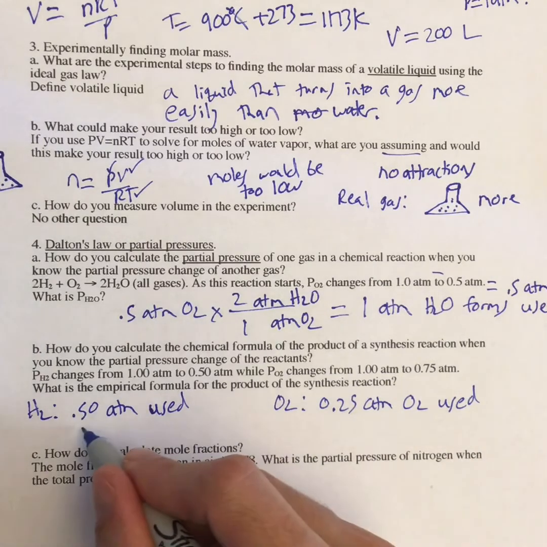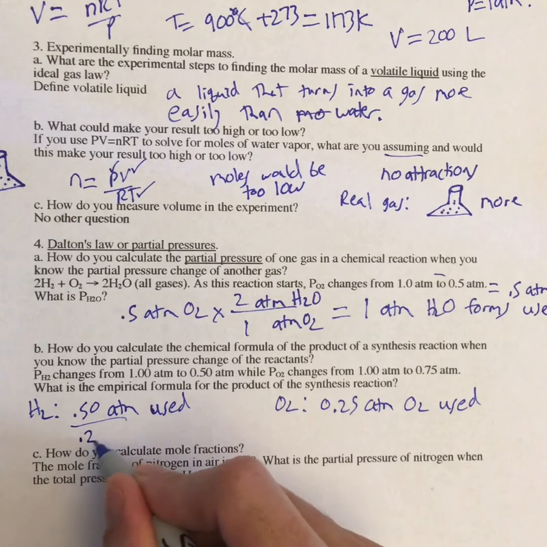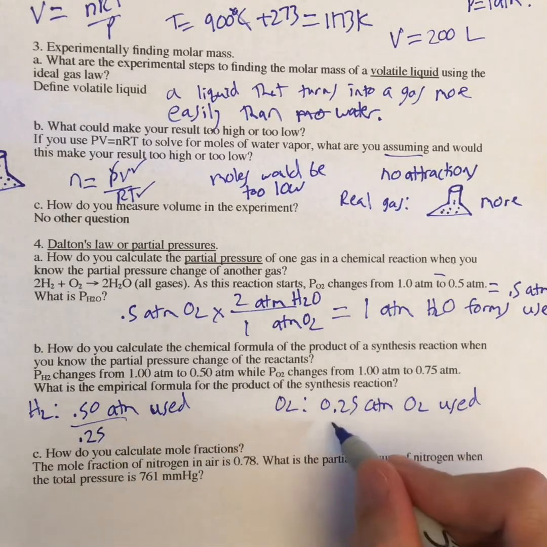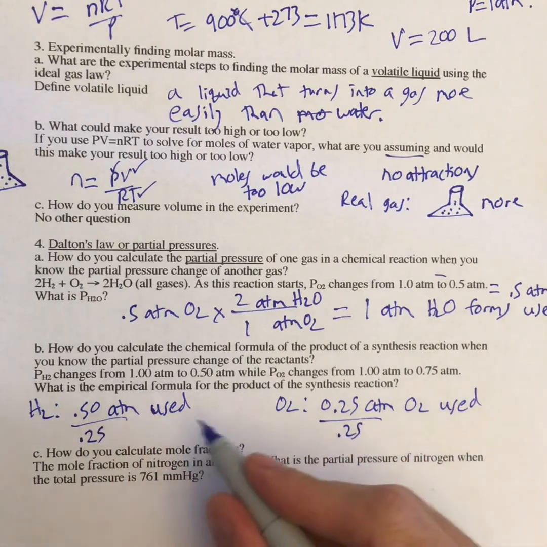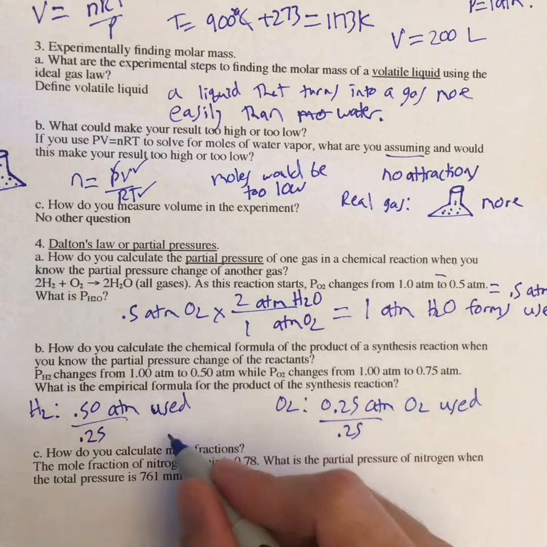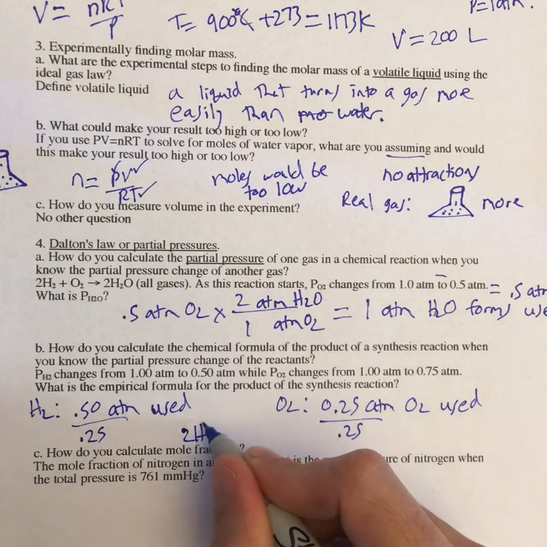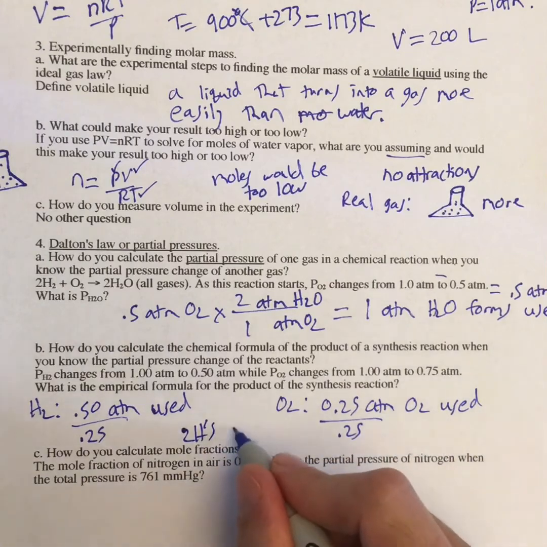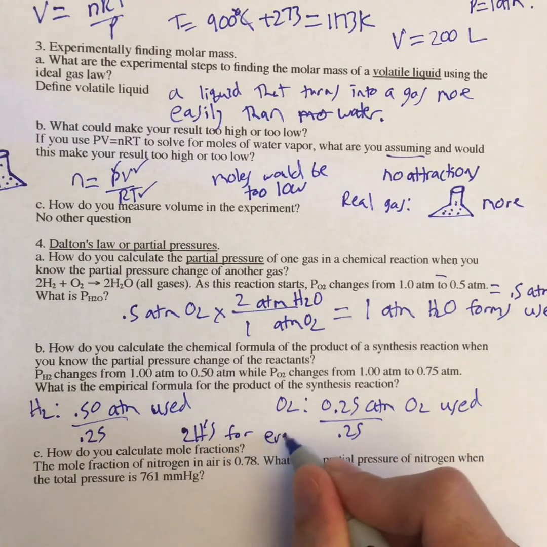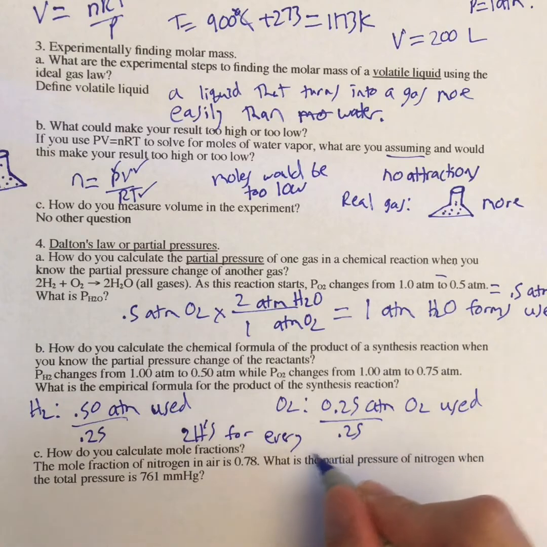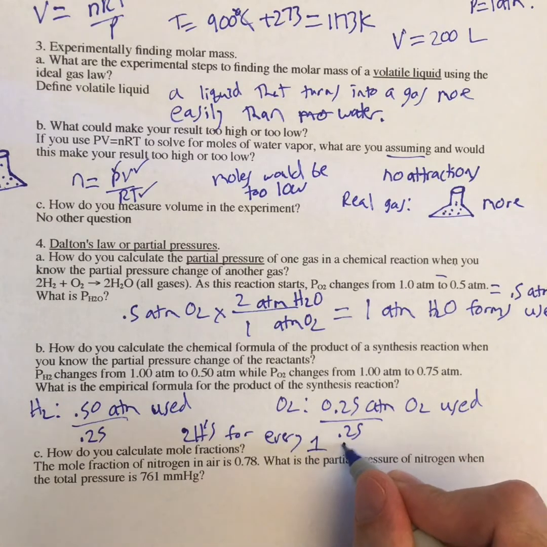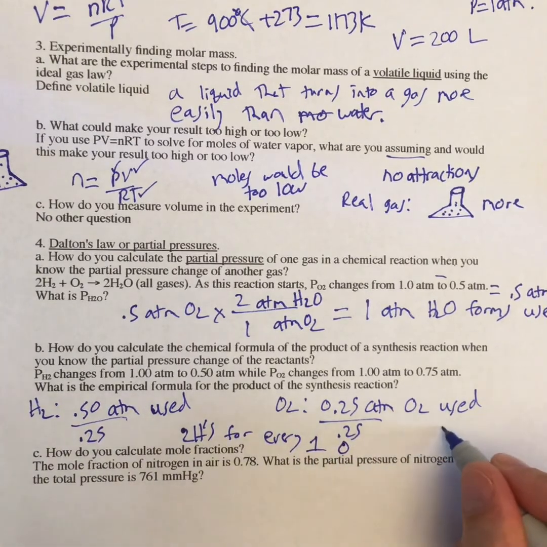Okay, so to find the ratio, you can divide both of them by the smaller number, so 0.25, 0.25, and so I get there's 2 H's for every 1 O. So that's going to be the empirical formula H2O.